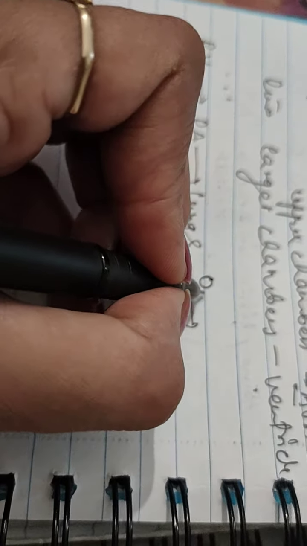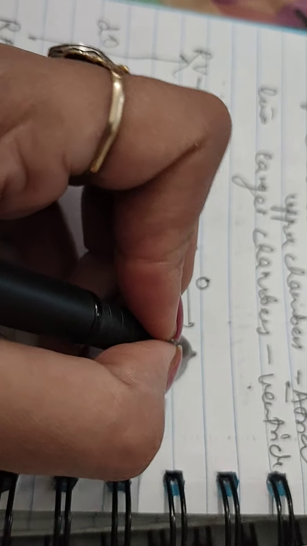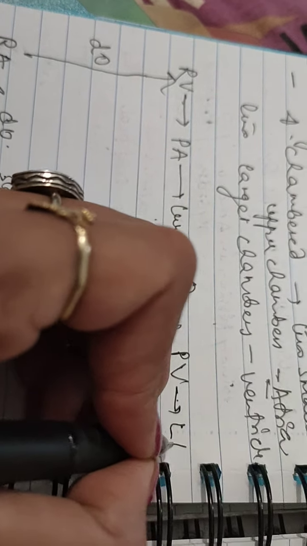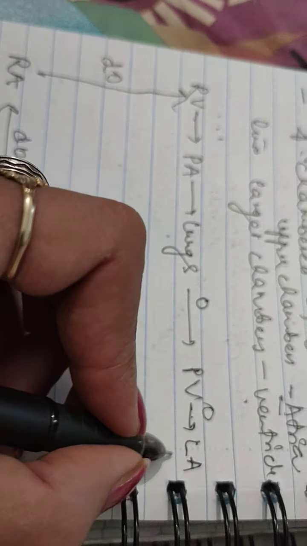Then here in the lungs the oxygen gets mixed and it becomes oxygenated. Then it is transported by pulmonary veins to the left atrium or auricle. This is also oxygenated.